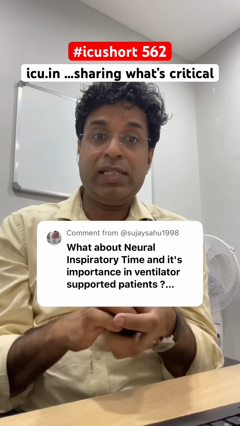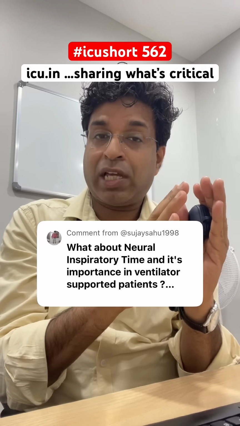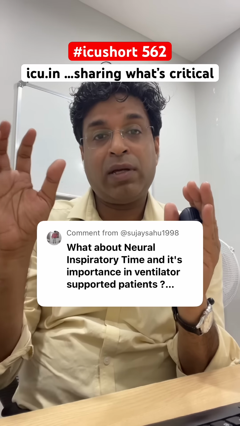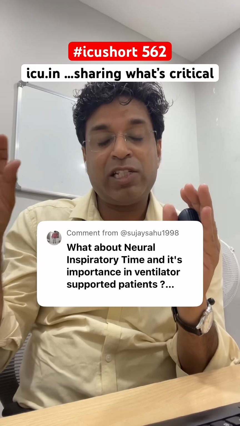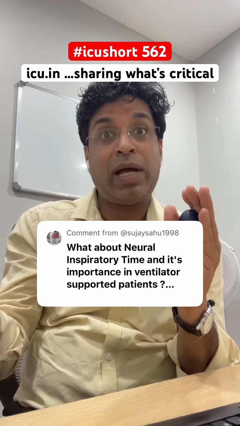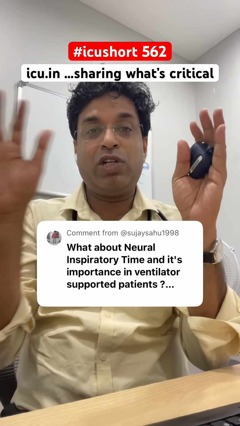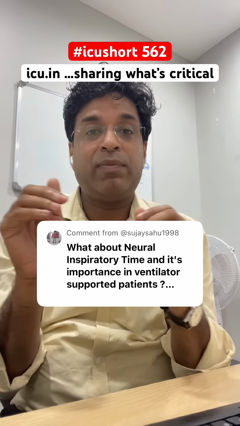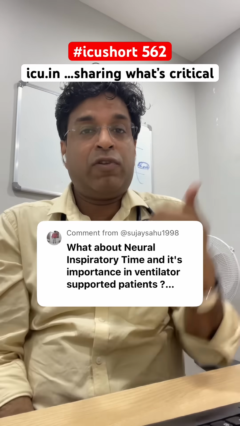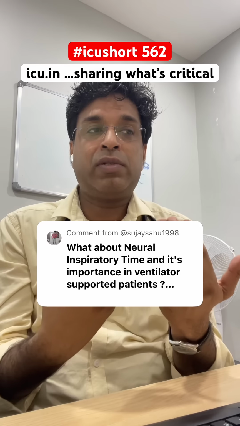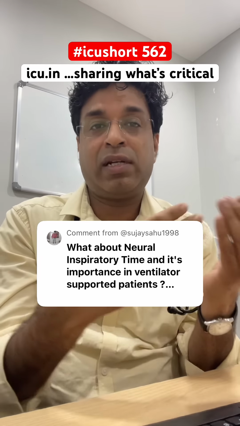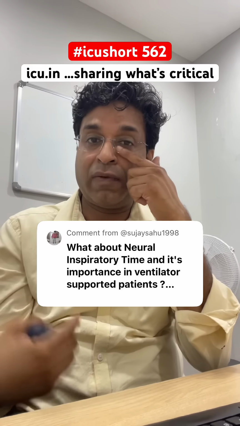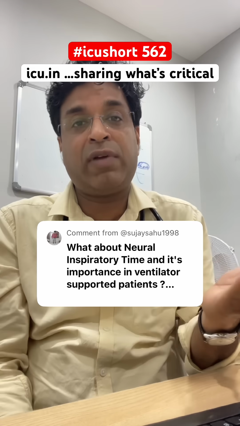Now the importance is that this neural inspiratory time should match the mechanical inspiratory time. Mechanical inspiratory time is set by us on the ventilator. So the neural inspiratory time and the mechanical inspiratory time, we need to match them. That's how we keep the patient in synchrony. If you don't have an esophageal tube, you can just use clinical assessment, looking at how the patient is in sync with the ventilator. Only that way you can assess.